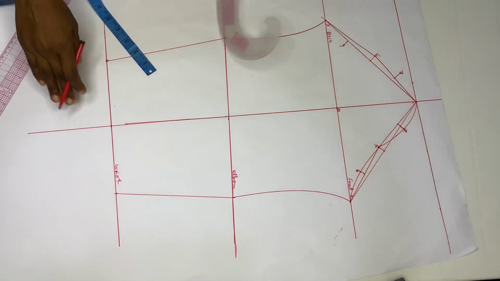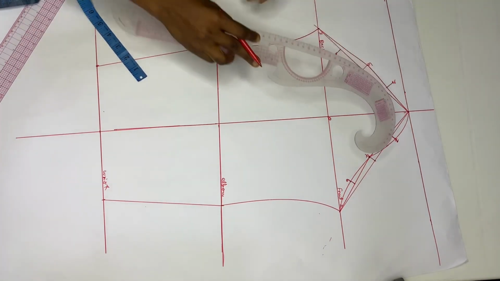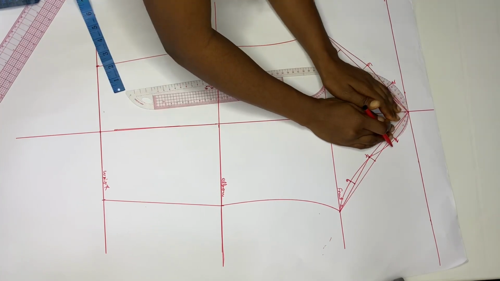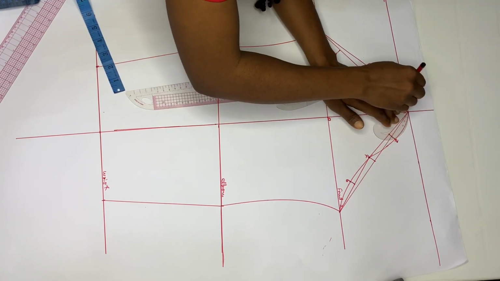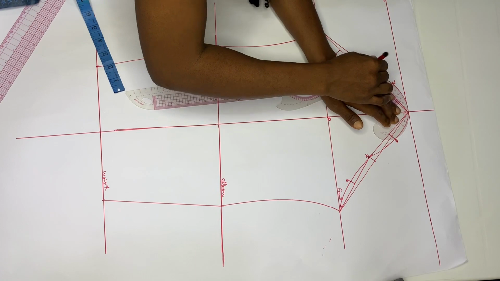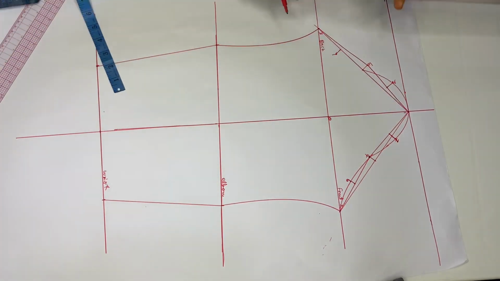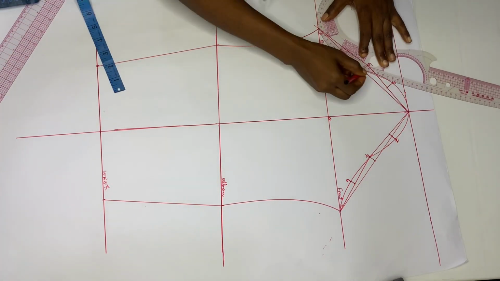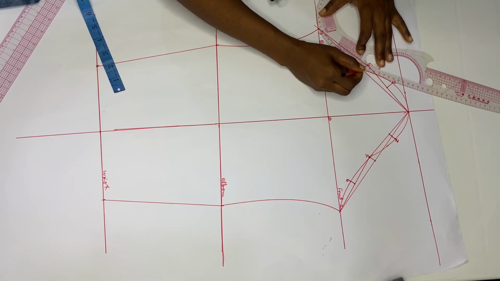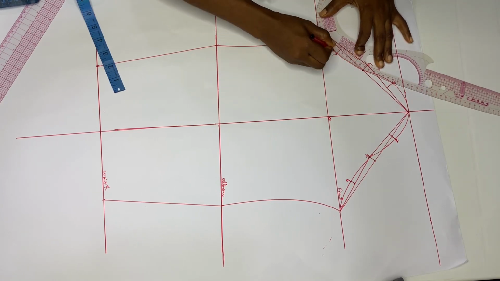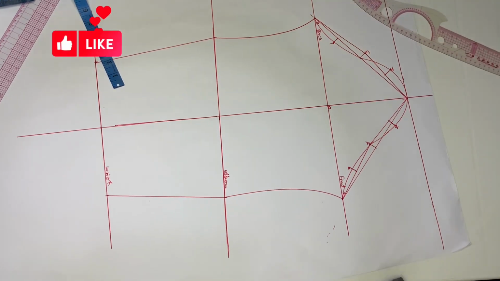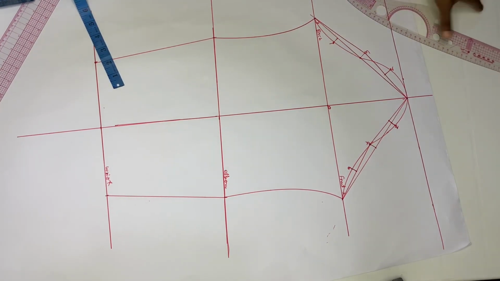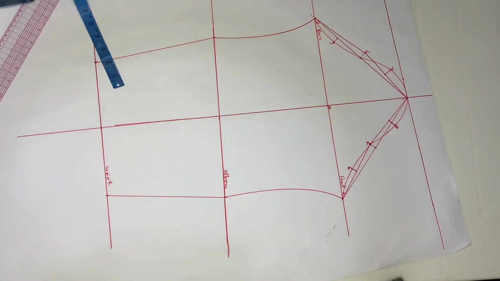Okay, so when you're done doing that, the next thing you're going to do is the same thing here. Connect from 1 to 8 like this, and then down to 5. When you're done, go over and do the same thing from 5 to 9 and down to 3 like this. When you're done, this is basically all for your sleeve.